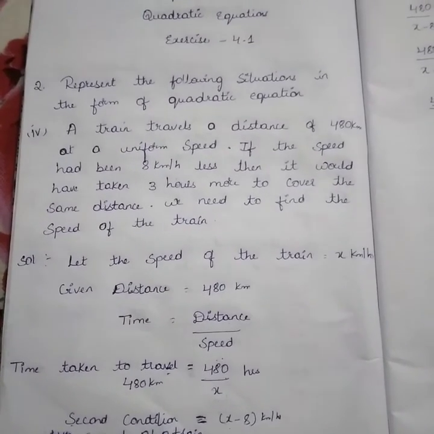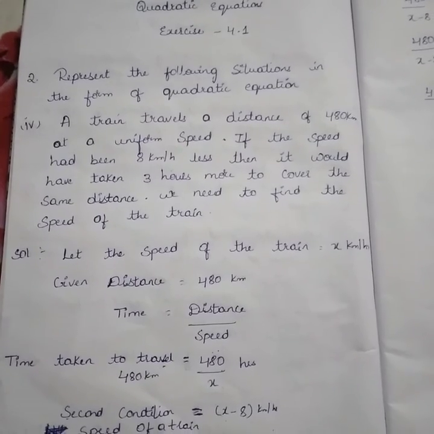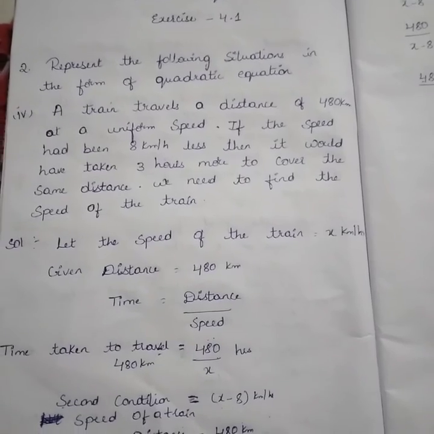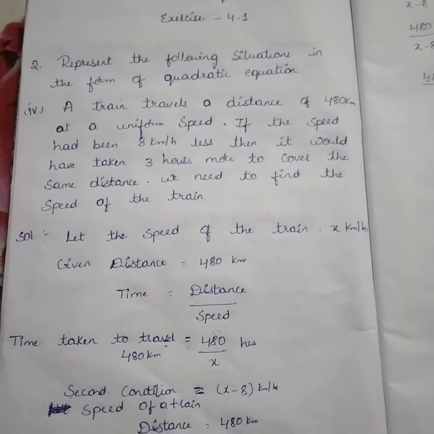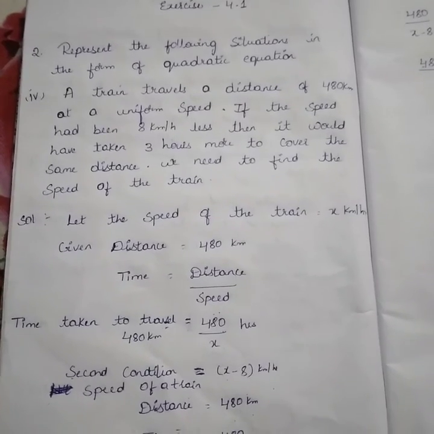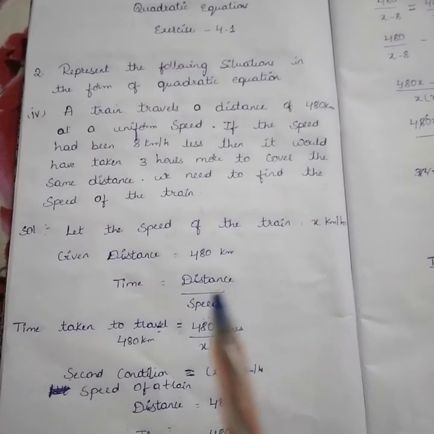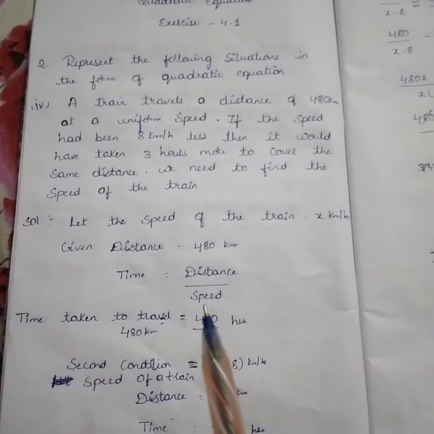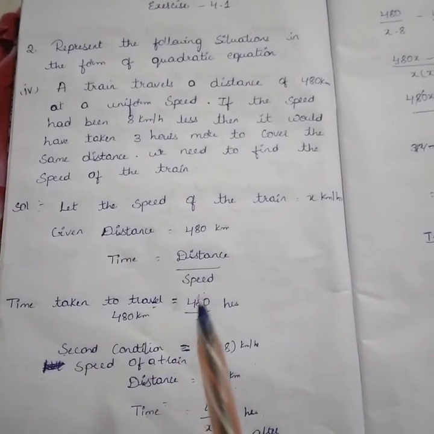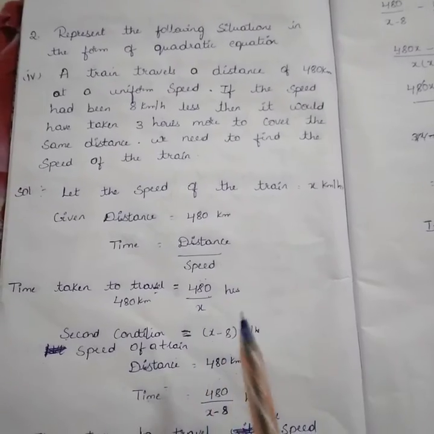Here the question says a train travels a distance of 480 kilometers at a uniform, that means constant, speed. Here the speed remains the same, but we have to find the speed of the train. We assume the speed of the train to be x. Solution: let the speed of the train be x kilometers per hour. Given distance is equal to 480 kilometers. We know time is equal to distance upon speed. Time taken to travel 480 kilometers, that is distance is 480, speed is x, is 480 upon x hours.